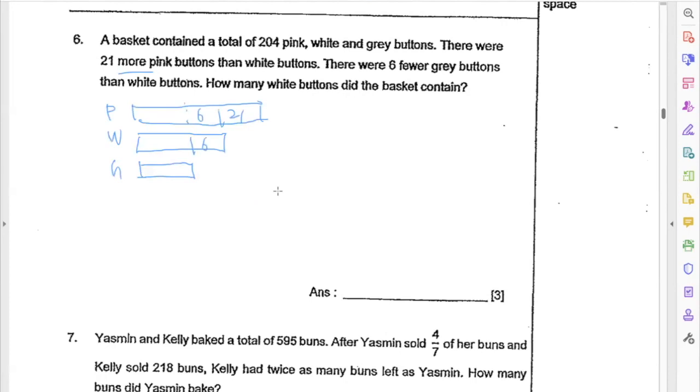Now the total given is 204. So this is a very simple question. You always take out the extra. In this case, the extra is 6, 6, and 21, right? So 204 minus 6 minus 6 minus 21, you will have 171.